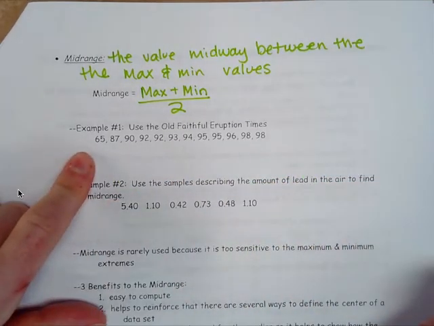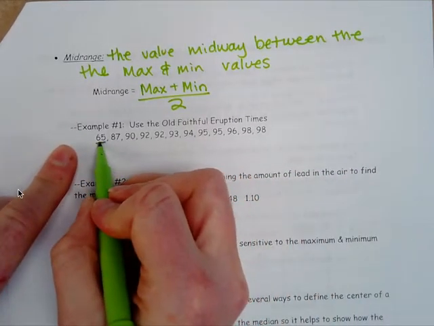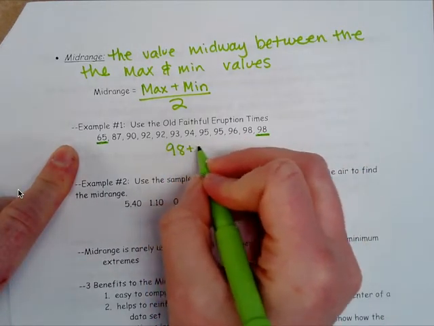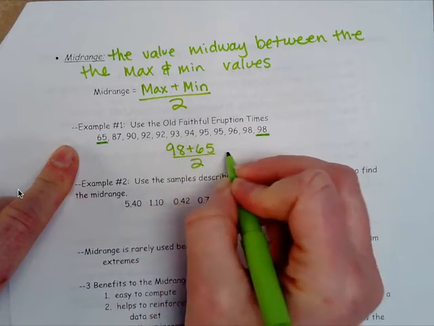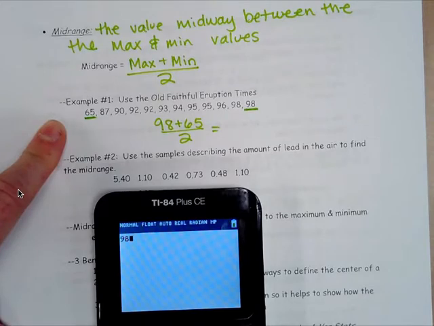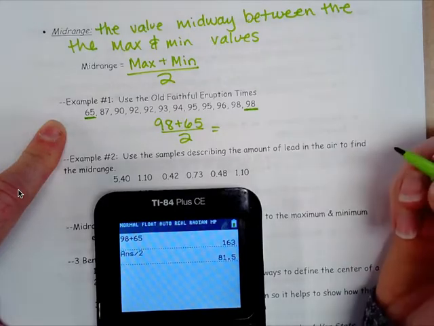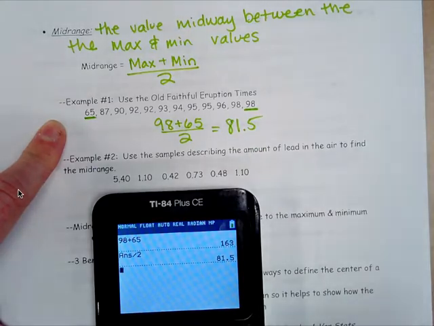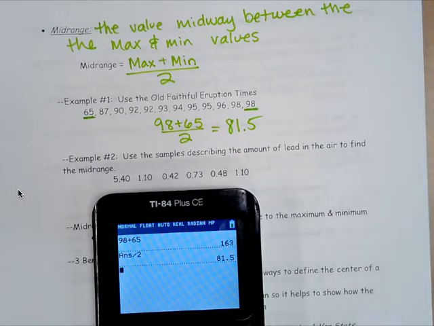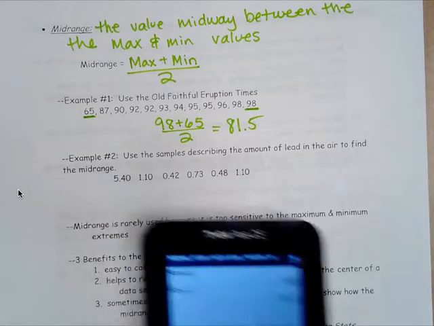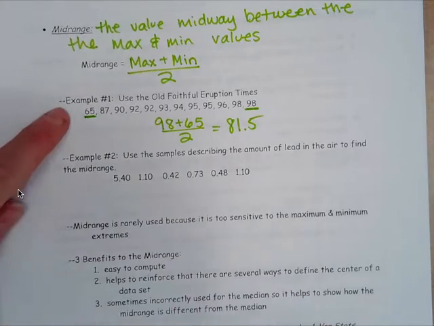So whenever we have this example, we're going to look at the minimum value, the maximum value. To find our mid-range, we're going to add those up and divide by 2. $81.5. Is that what y'all got? Okay. So that's halfway between the max and the min. All right, let's keep on going.